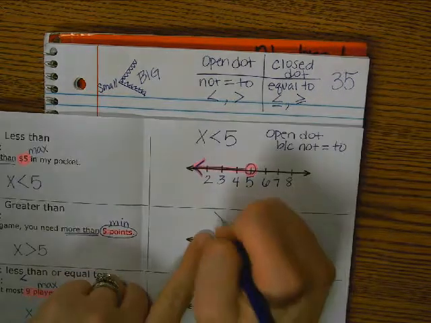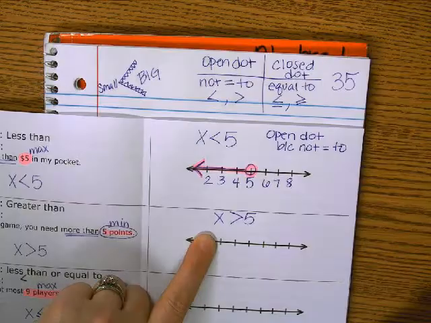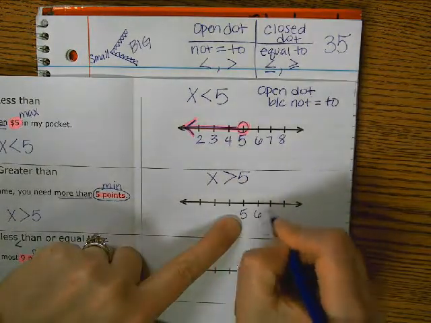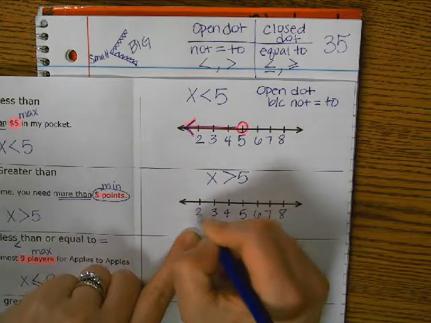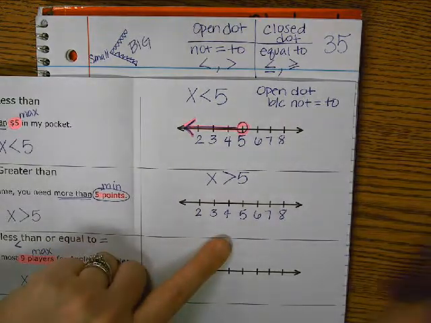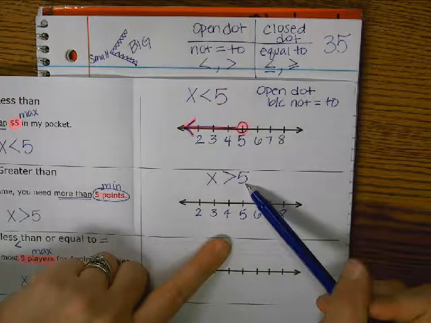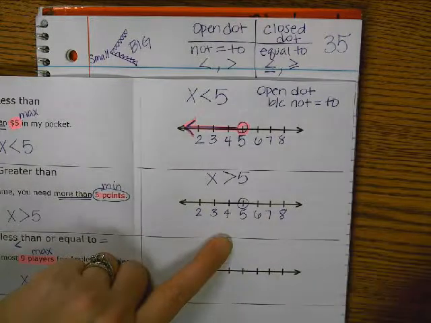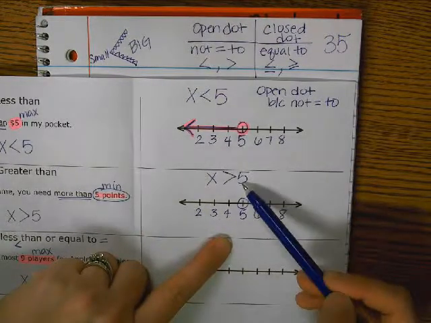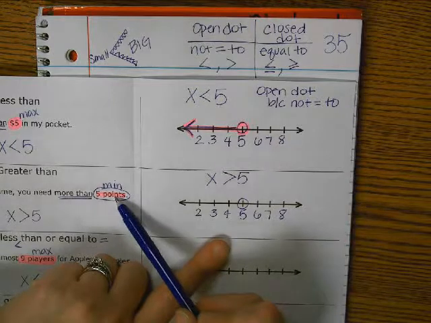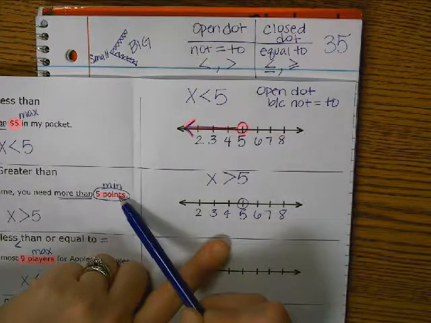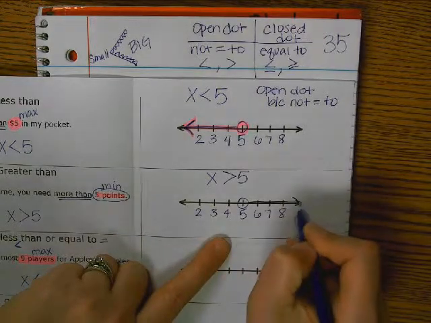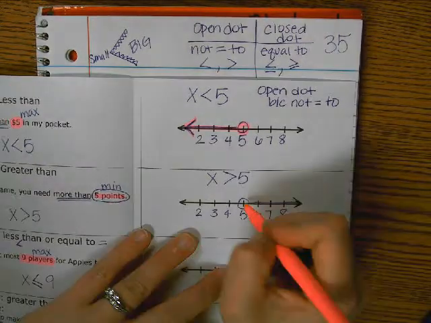Alright, let's graph X is greater than 5. So now that I've graphed the first one, we know we have to label the graph, the line. So 5, 6, 7, 8, 4, 3, 2, and then we have to decide, is this one going to get an open dot or a closed dot? You're right, it's going to get an open dot. At least I hope you're right. And then we have to ask ourselves, alright, if 5 is the least number, the minimum, then what numbers are bigger than 5? 6, 7, and 8. So we want to go all the numbers bigger than 5.